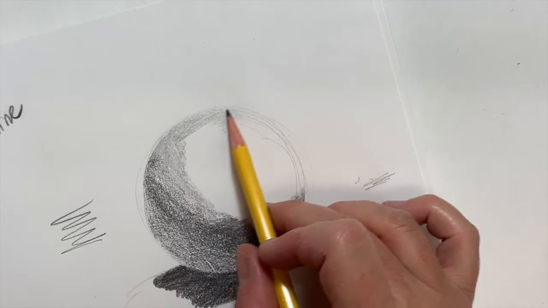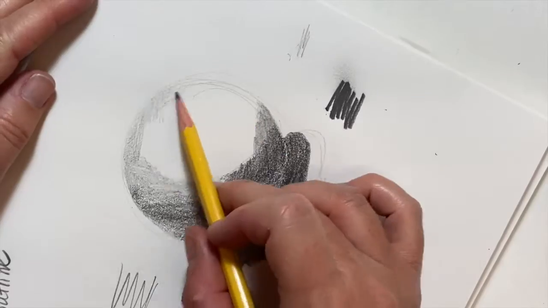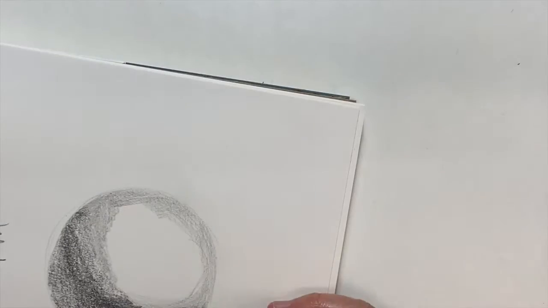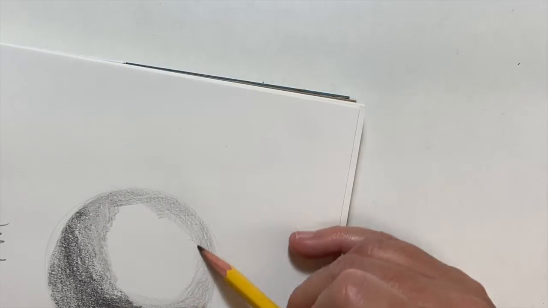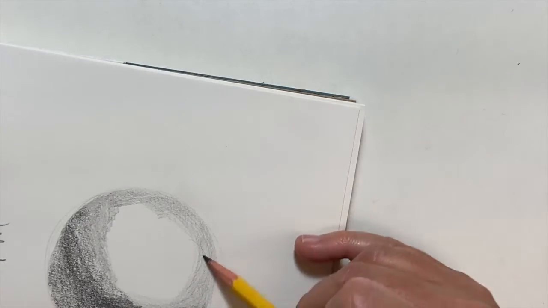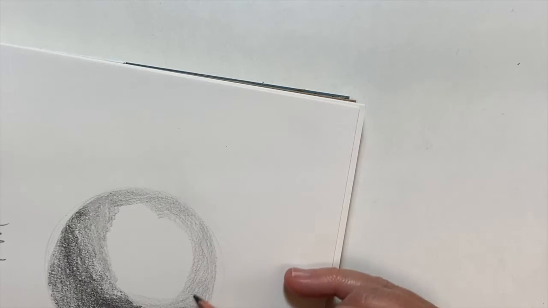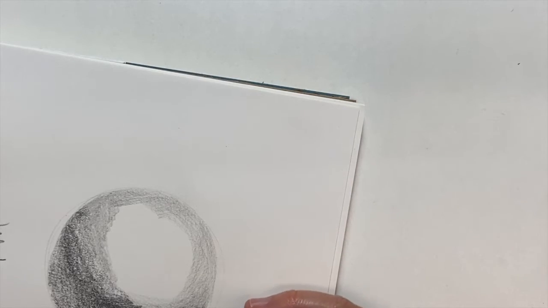We're gonna fast forward through some of this. Okay, notice how I am curving my shading now. It's another technique. Go ahead and try it. Okay, transition out of that.